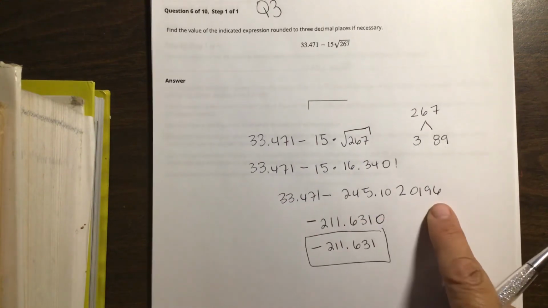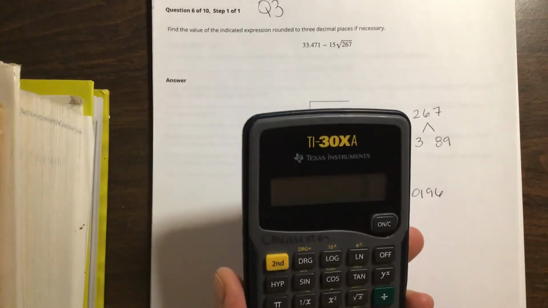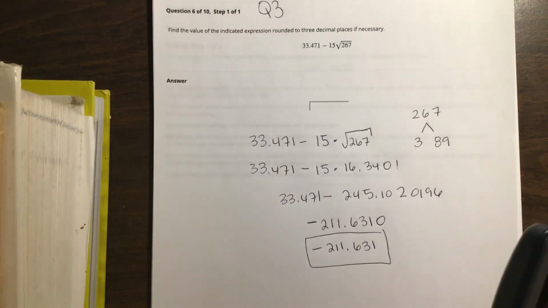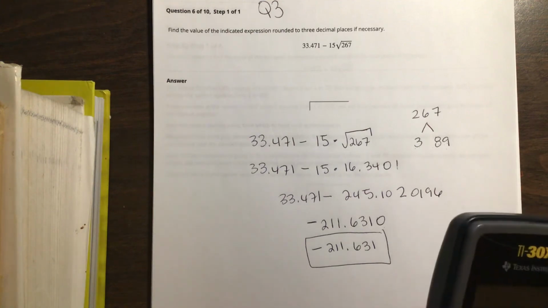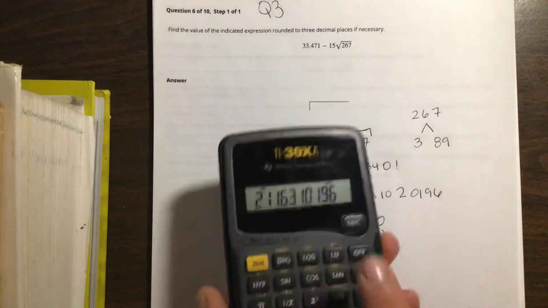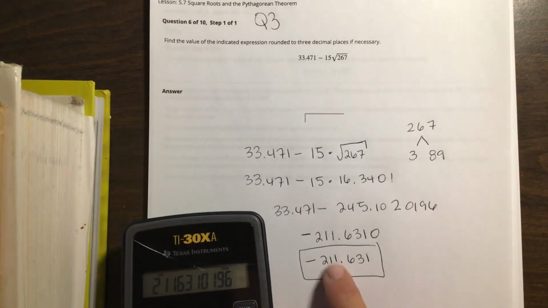If what I did here was confusing, then just start over and put in 245.1020196 minus 33.471 equals. Okay, you're going to get the same number, and you're just going to remember that it's negative.